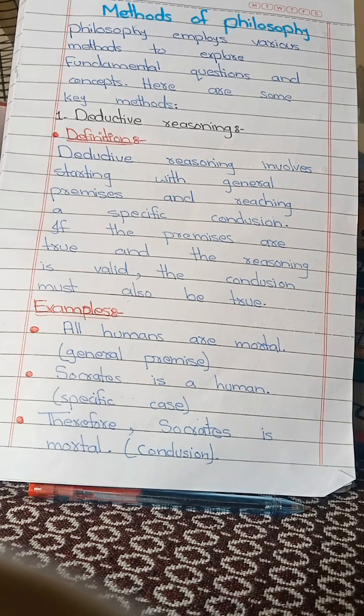We know that deductive reasoning involves starting with general premises. What do we mean by general premises? General premises are the basic ideas, statements or facts that serve as the foundation for an argument or conclusion. They are like starting points that support the reasoning and help you arrive at a final conclusion or decision. Guys, do you understand it?